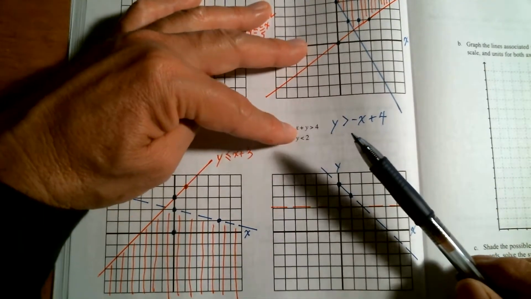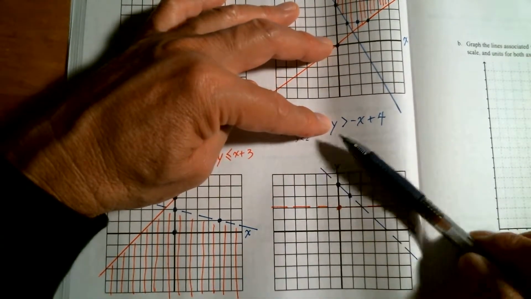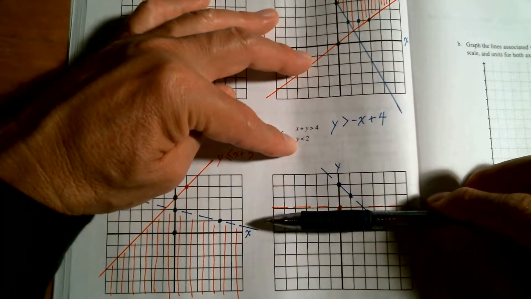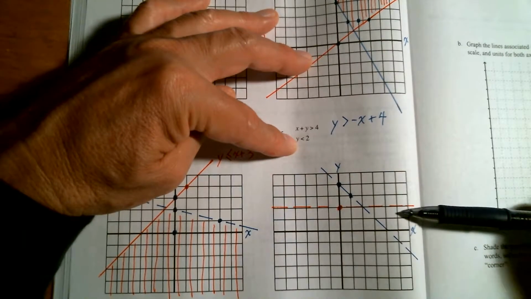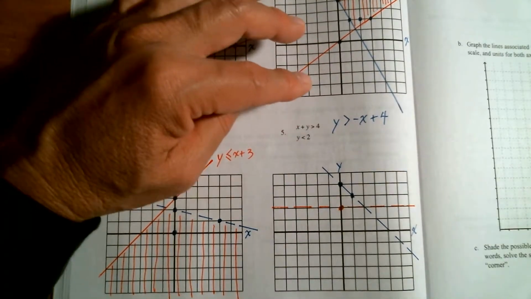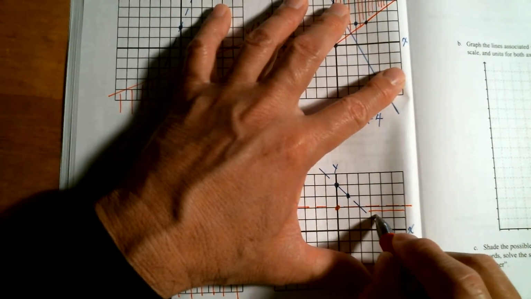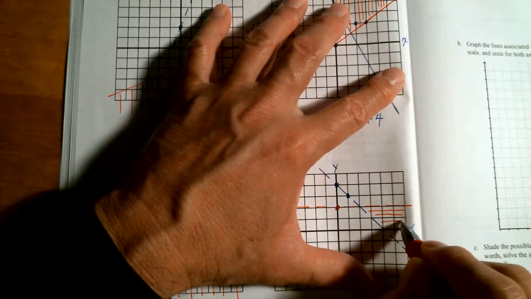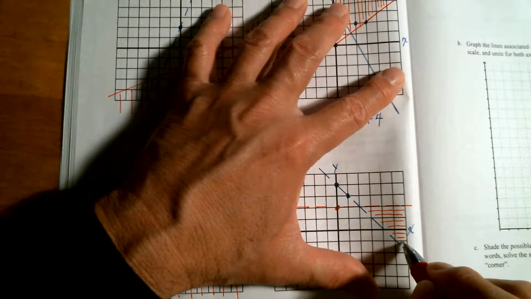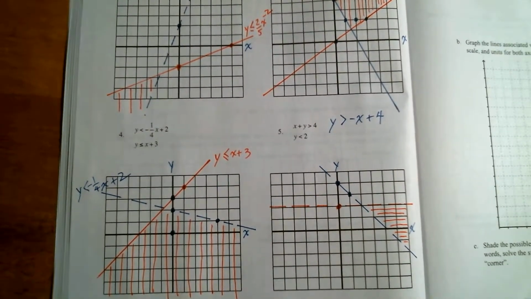So can you see that for this y, the values are above, and for this y, the values are below? So can you see that the solution is going to be in this triangular area? Let's mark it. Okay, just like that, the little triangle, that is going to be our solution.